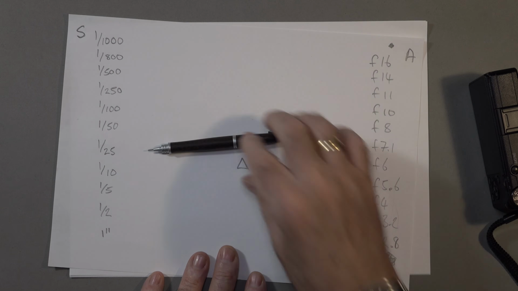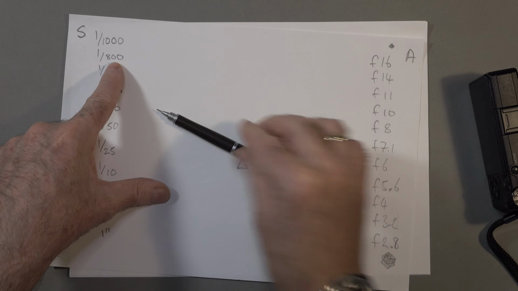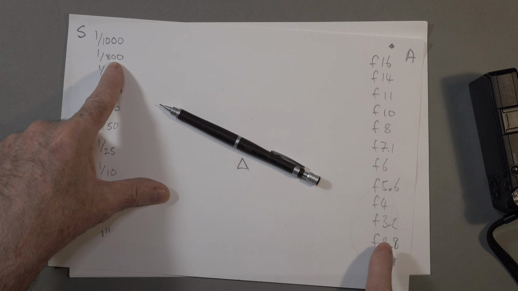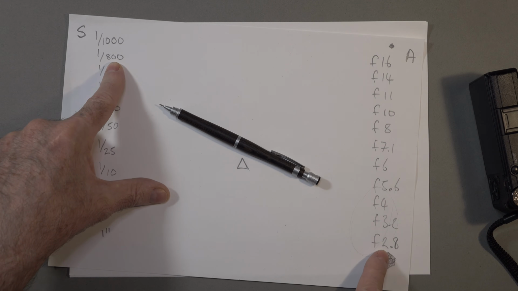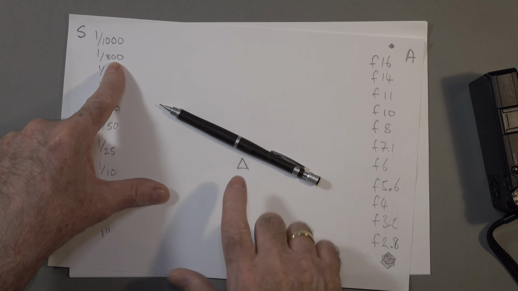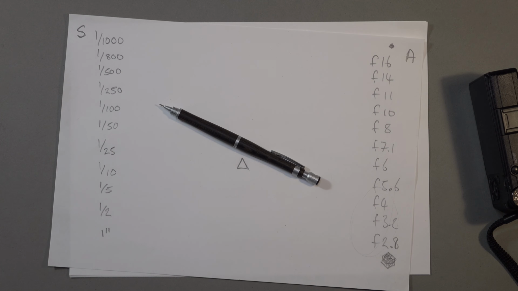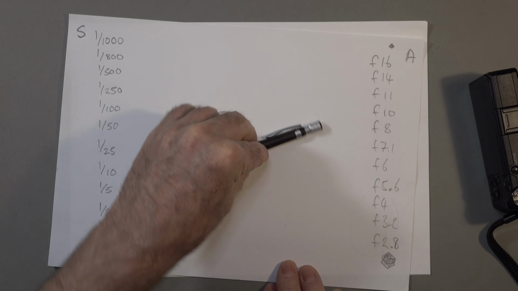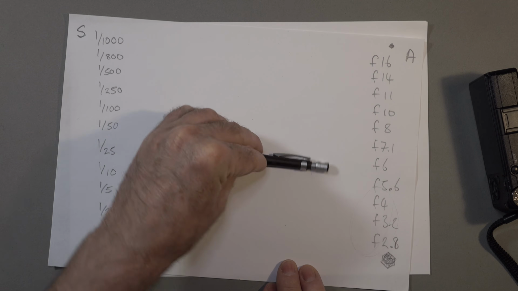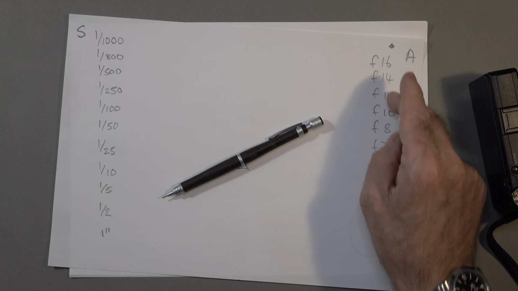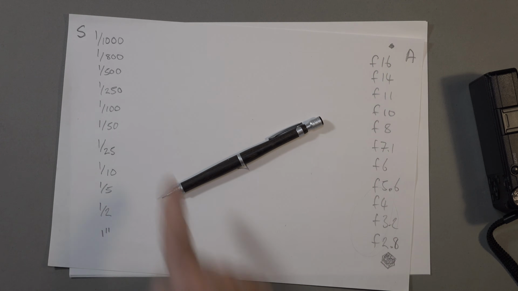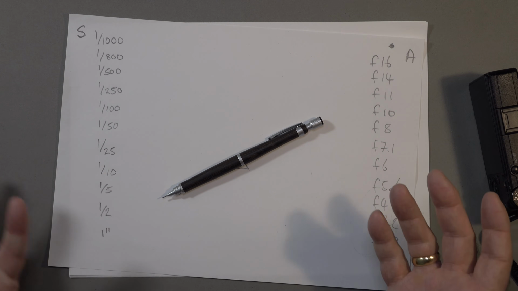As you turn your dial, you might be increasing your shutter speed, which will have to open up your aperture to let the same amount of light in to get the exposure the camera wants. If you want a much deeper depth of field, then as you head up towards f11, 14, 16, it has to slow down that shutter speed. And that is the price you pay.